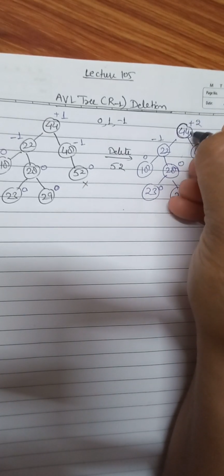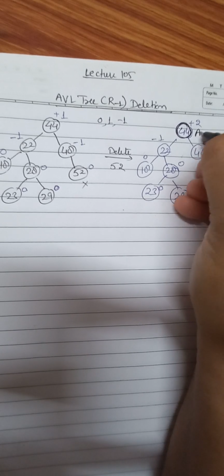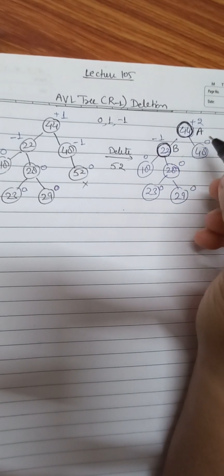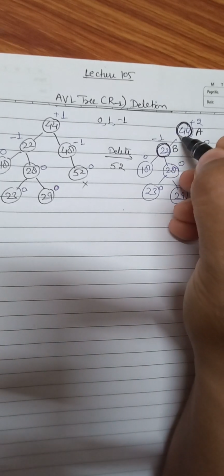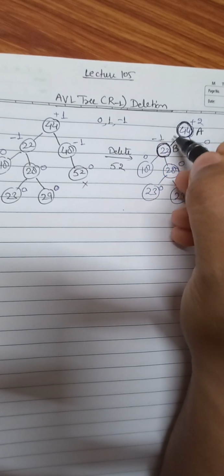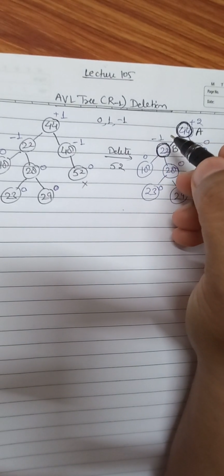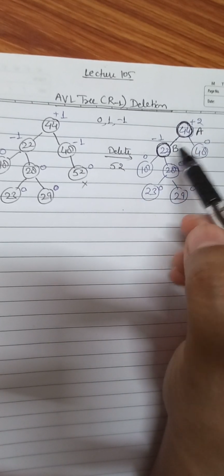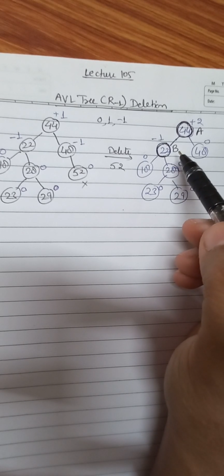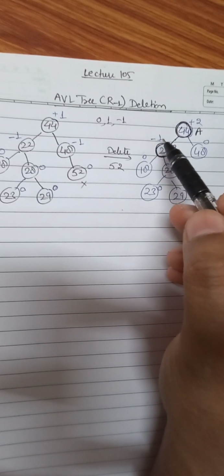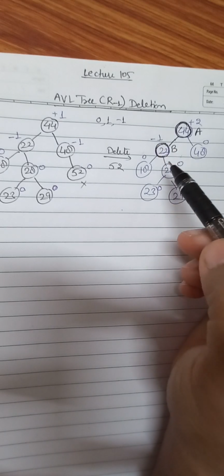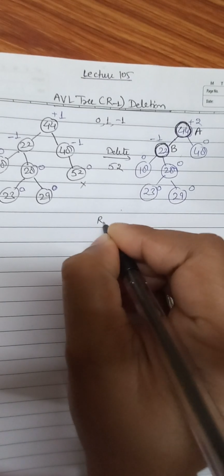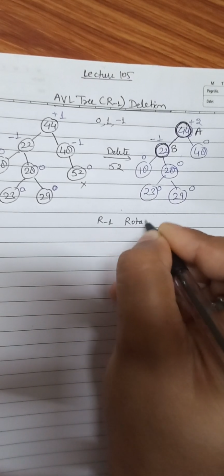And in deletion we know the root node is considered as A and the node nearby to the root node is considered as B. So whatever the balancing factor on this B node, according to that we need to do the rotation. Again, after deletion, the root node is considered as A and the node nearby is considered as B node, and whatever the balancing factor on that node is the deletion type. Because here on the B node the balancing factor is -1, which rotation will we do? We will do R-1 rotation to balance the tree.